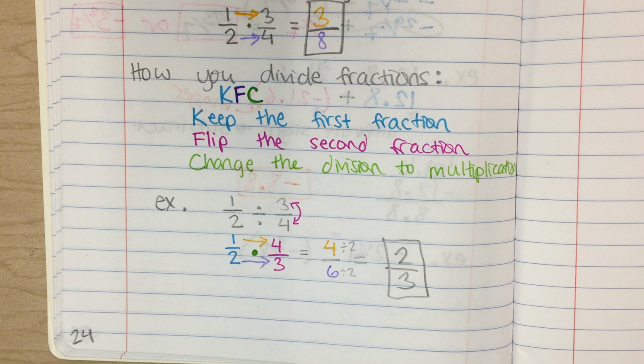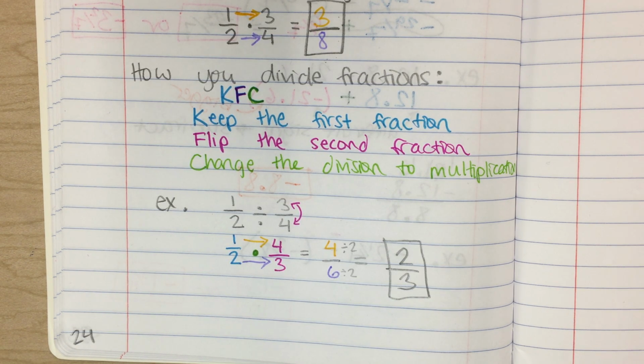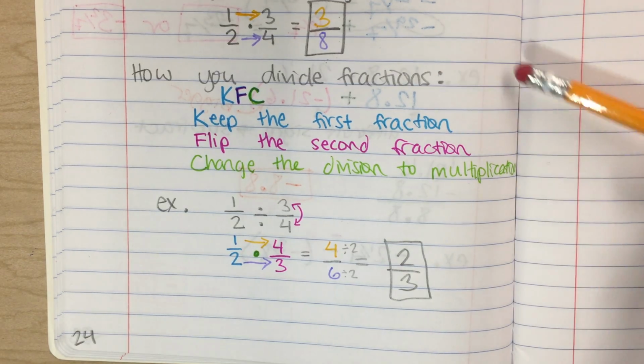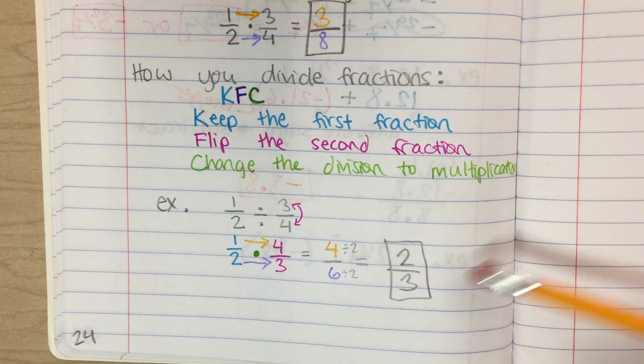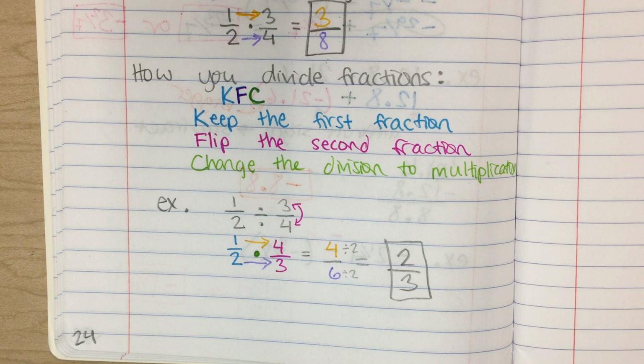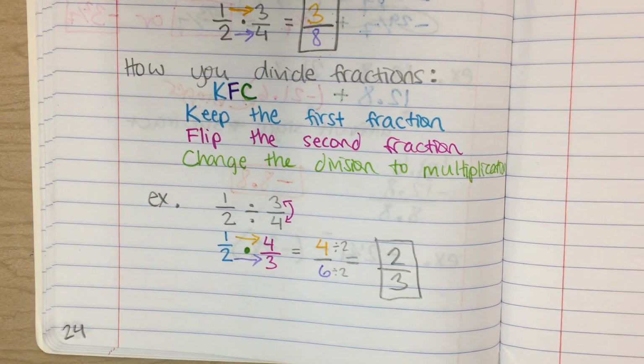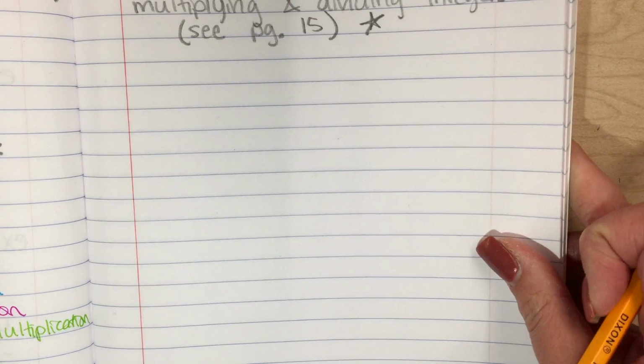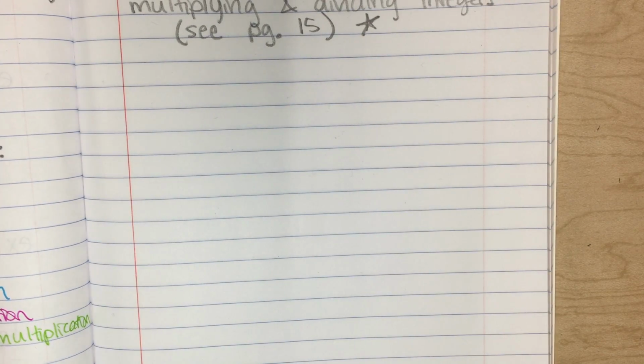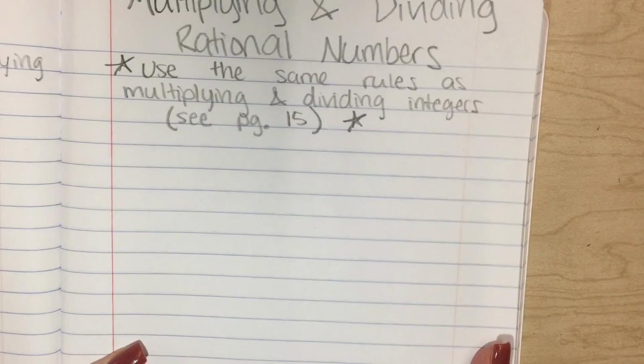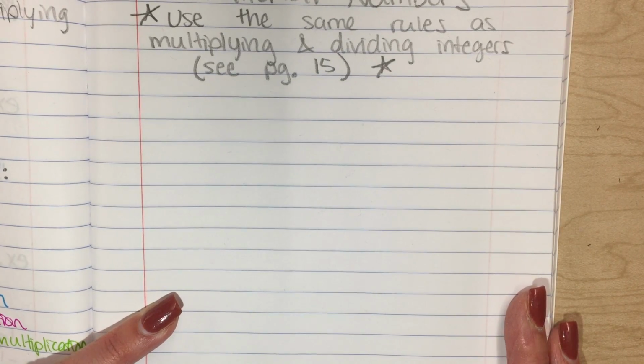Hopefully we remember our rules for multiplying and dividing fractions. Again, I'm going to reiterate this. If you were rusty on dividing fractions, go ahead and go on Khan Academy and practice that a little bit. That will help you out for this unit since we are working with fractions a lot. If you're clear on that, let's go back to the right-hand side, back to page 25, and let's continue our notes here.